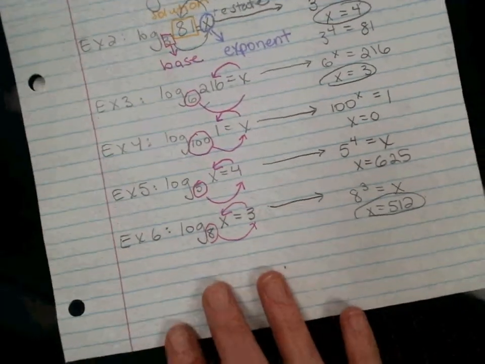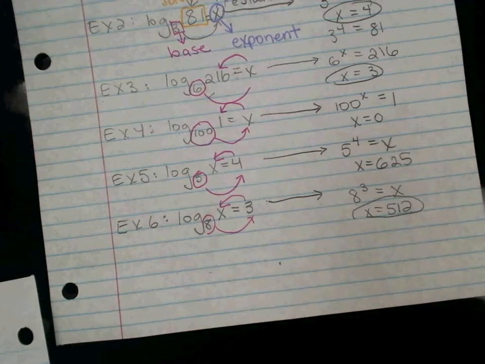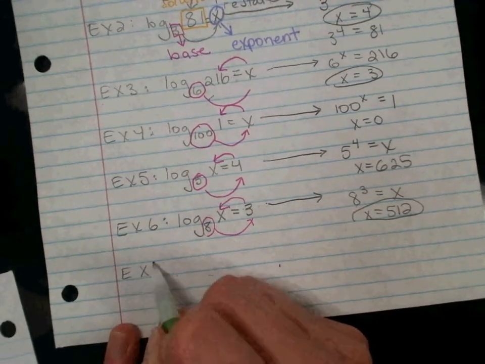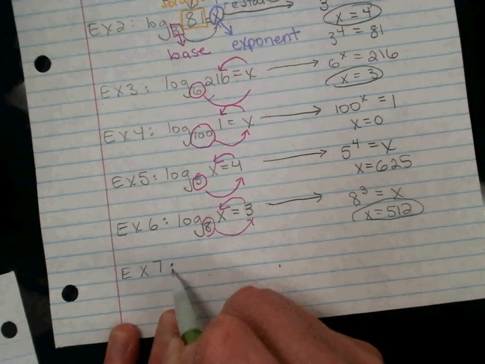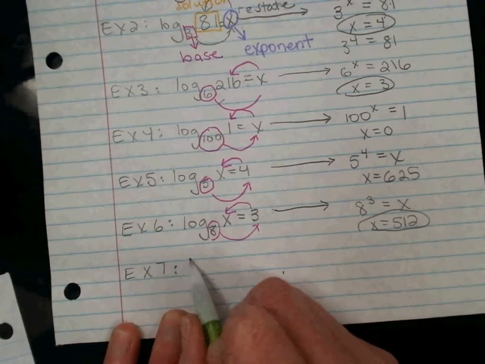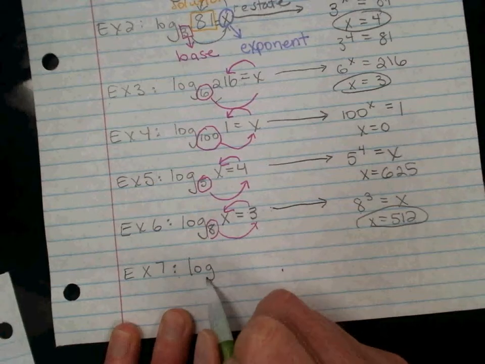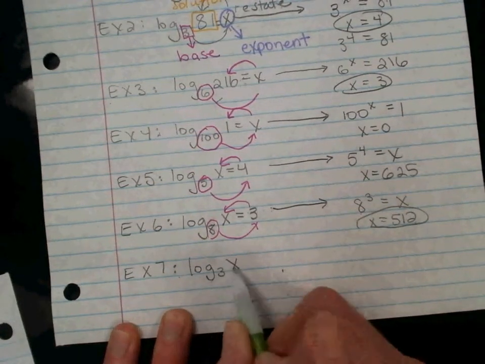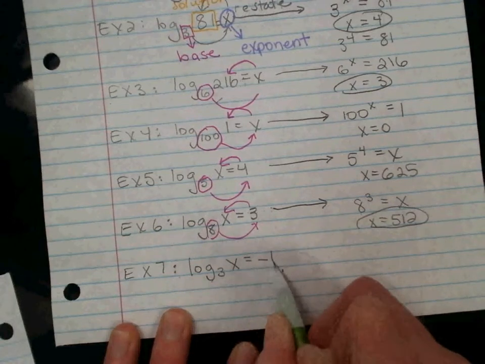Couple more examples. Example 7. I'm going to mix it up on you again. Log base 3 of x equals negative 6.